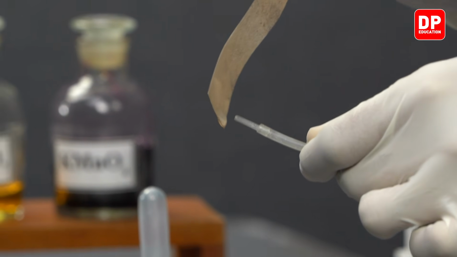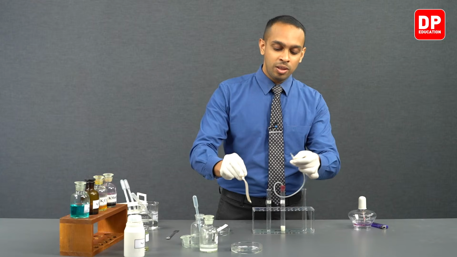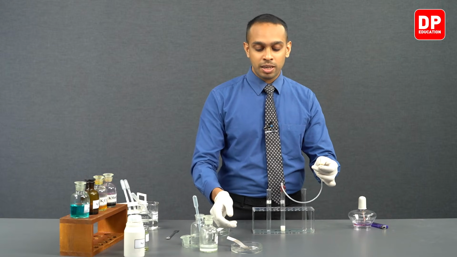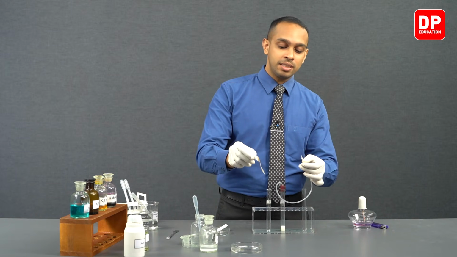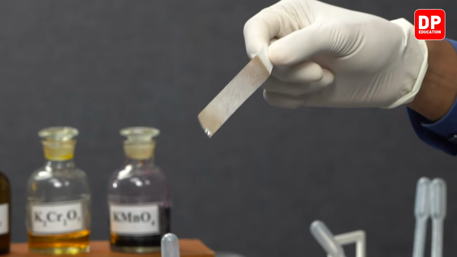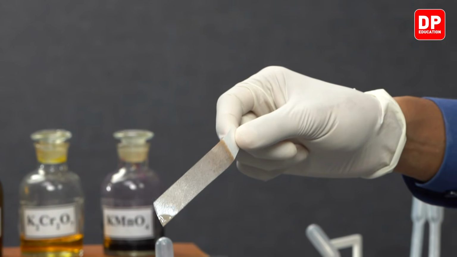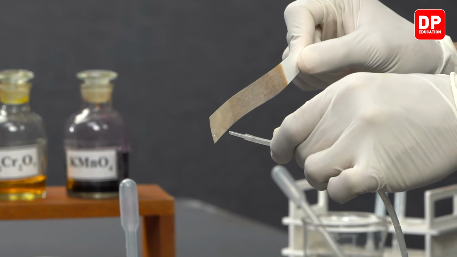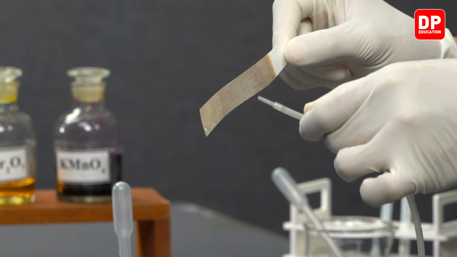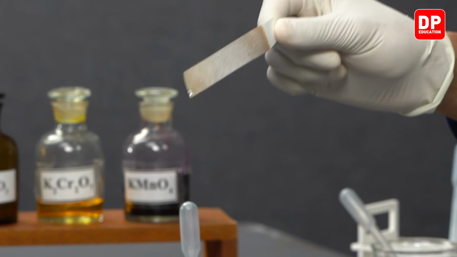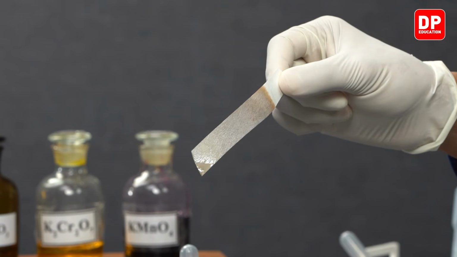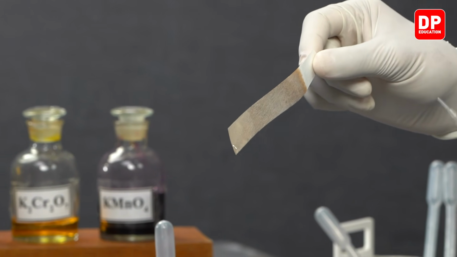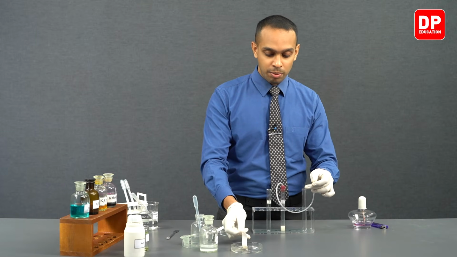This is because the produced hydrogen sulfide gas, when it comes into contact with lead acetate, forms lead sulfide, which is a black color precipitate. And over here you can see that it has turned black when we introduce hydrogen sulfide to this filter paper soaked with lead acetate. So students, this is the observation that we were aiming to obtain.